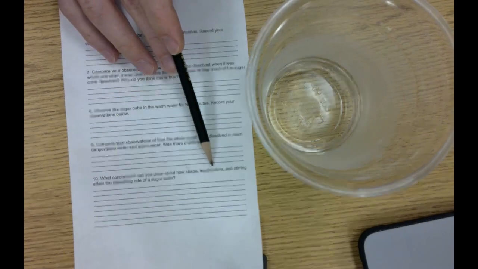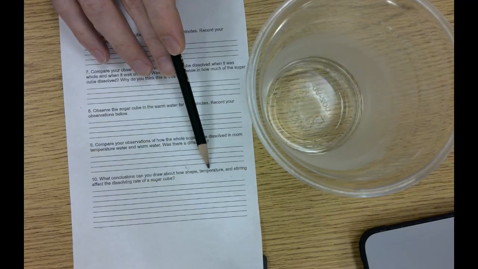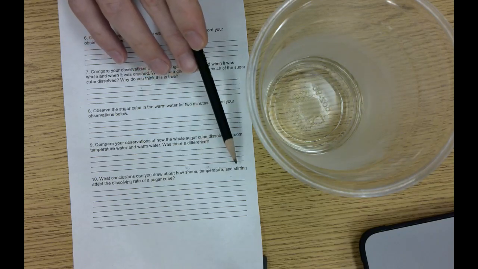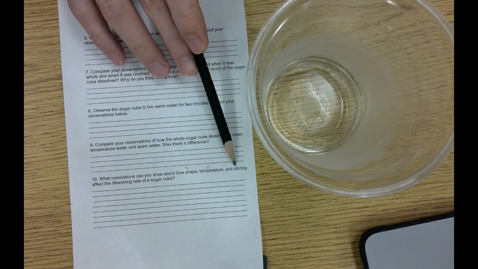All right, we changed the temperature when we heated the water up. How did that change the dissolve rate? And lastly, during the second trial, we stirred the water instead of just letting it sit. So when we stirred the water, how did that change the dissolve rate of that sugar cube? So once you finish answering those, that is all the information.